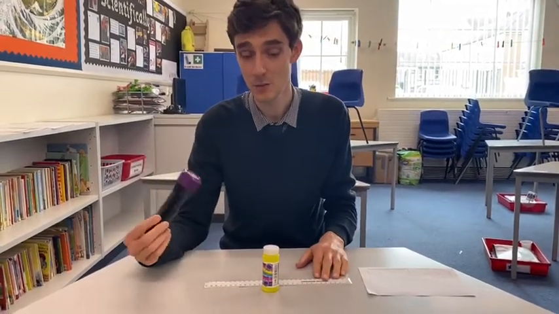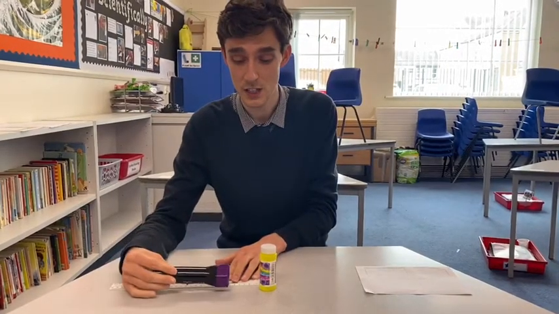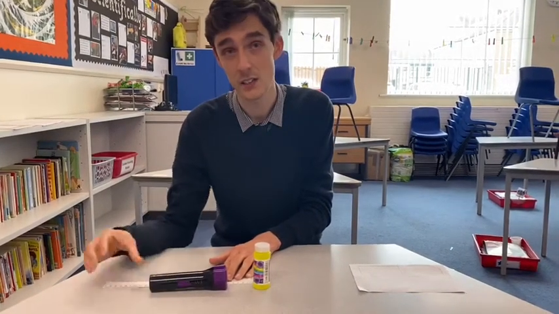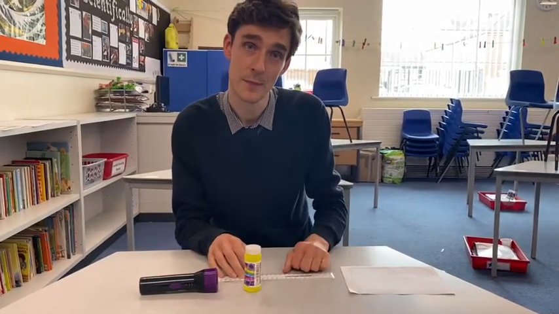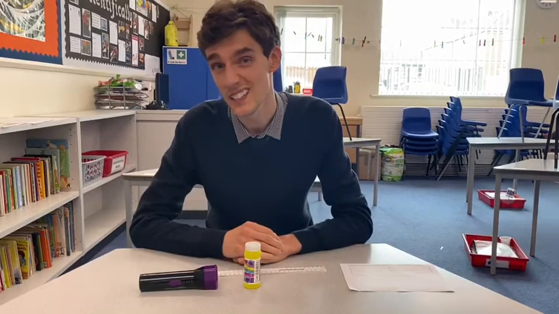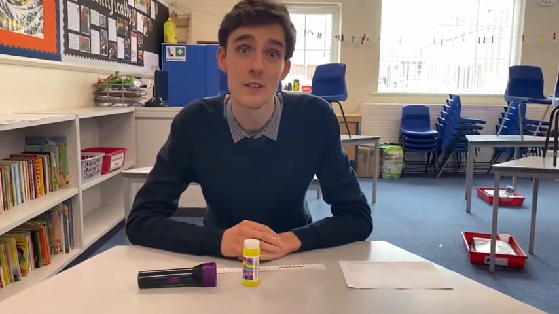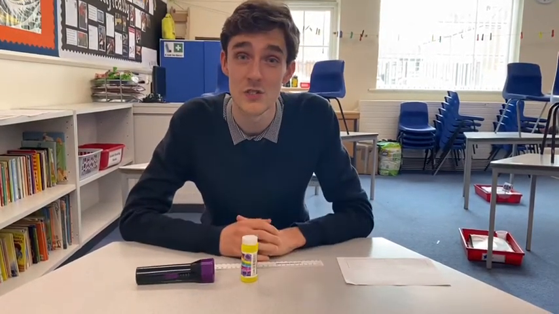So in that case, what I would suggest is maybe you actually put it steady on the table. And then you could take your ruler and measure the shadow along here. Okay? You might not even have a torch like this at home, and that's absolutely fine. A lot of phones these days have got torches on, so you could use that as well.